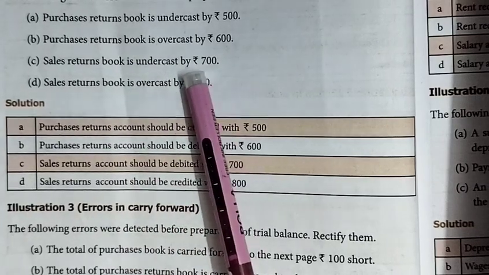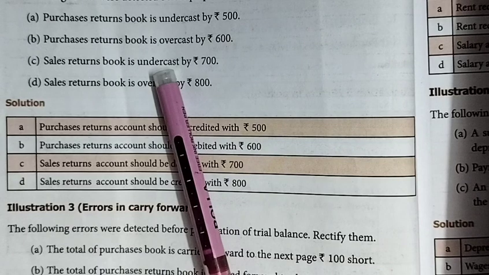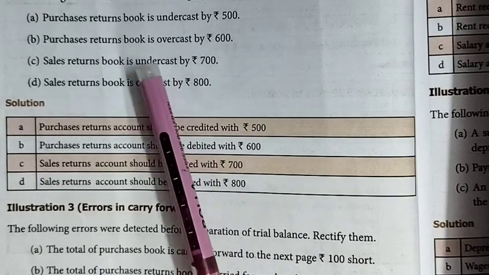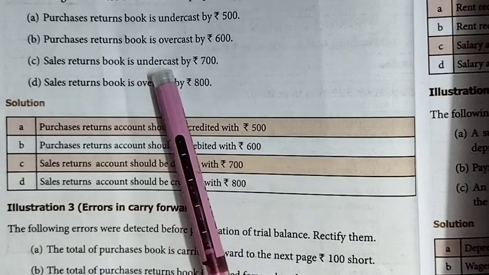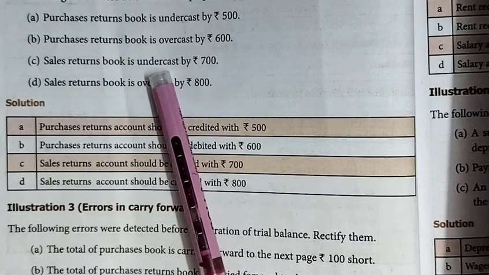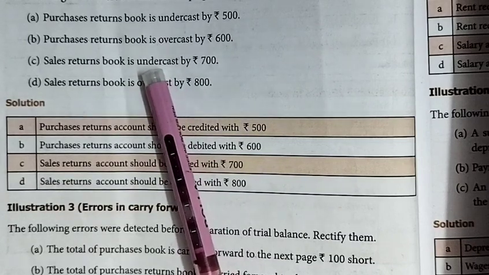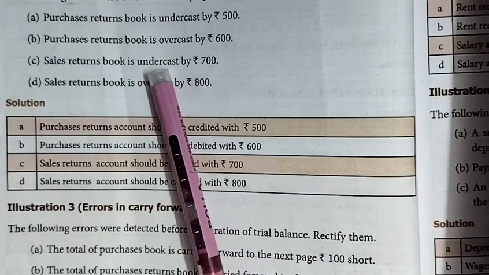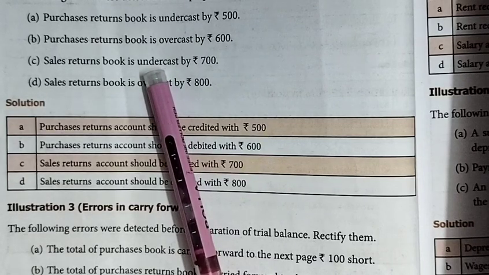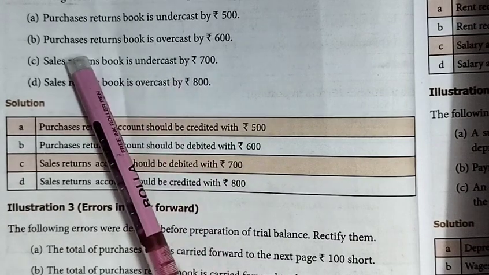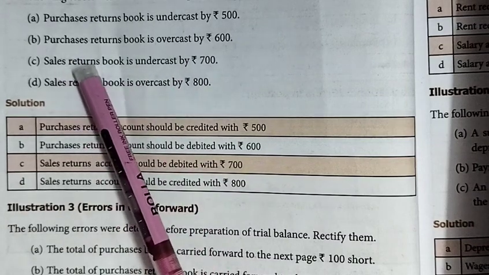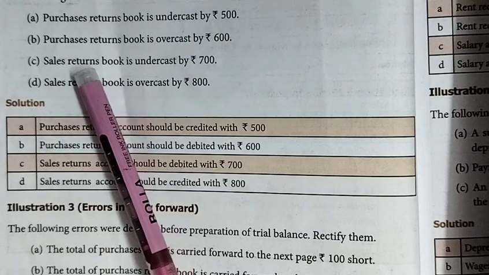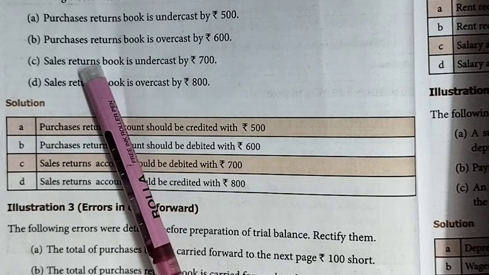Undercast means what journal entry should you follow? You should follow the original journal entry. Undercast, short, less: this kind of word you see in the rectification of errors, you will follow the original journal entry. Sales return book, where is the sales return book? The sales account appears on the credit side; in opposite, the sales return book shows on the debit side.